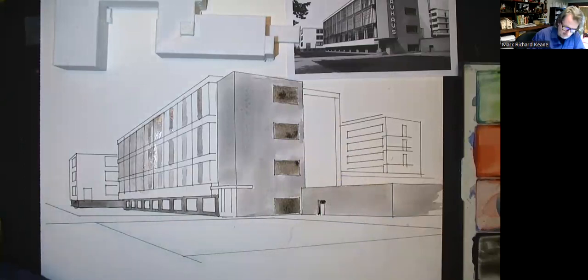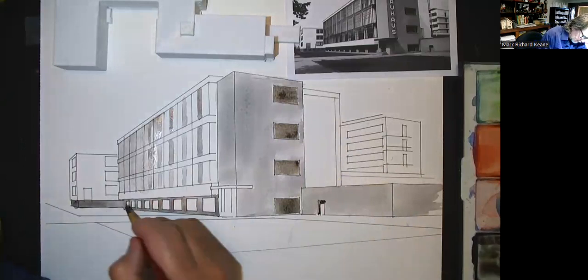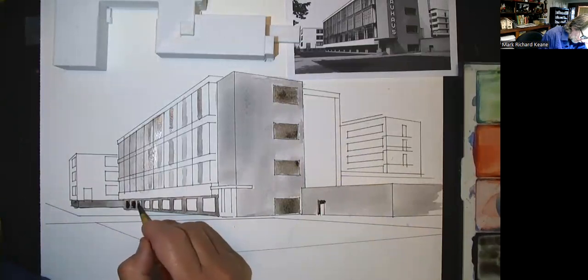So we'll start with that, give some depth to that wall. And now all these base units, now that this base wash is dry, can go blacker, darker.